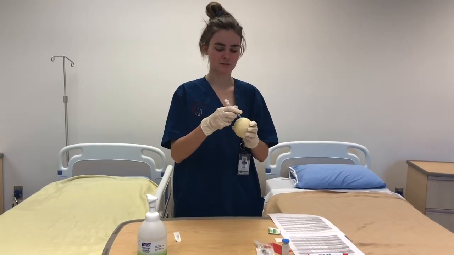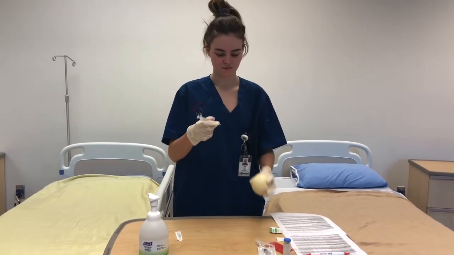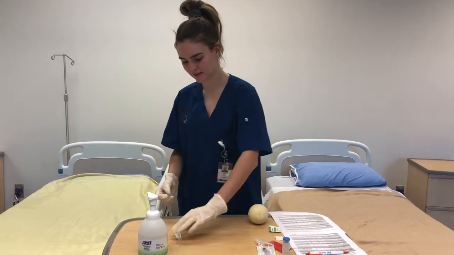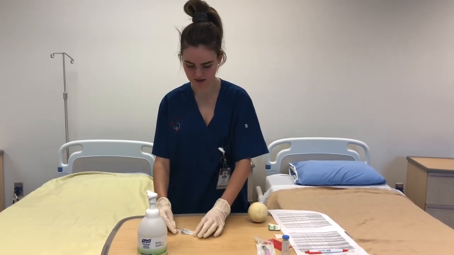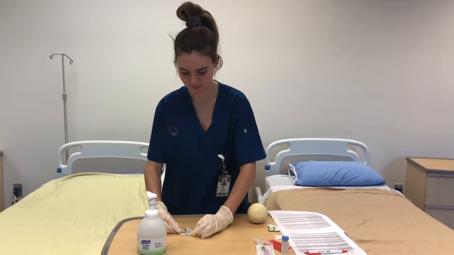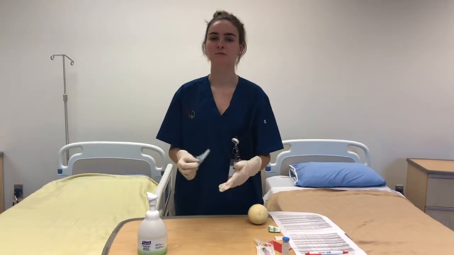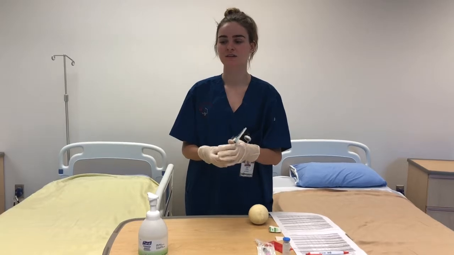Once the heparin is in my patient, I will remove the needle from the patient and insert it into the cap, just like this, and push the cap on. So now I'll be discarding this in the sharps container.